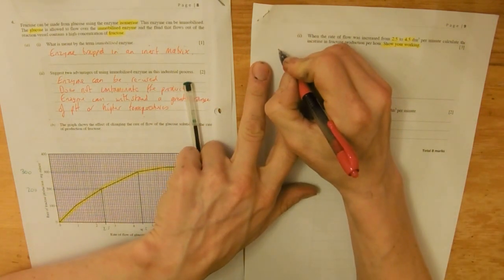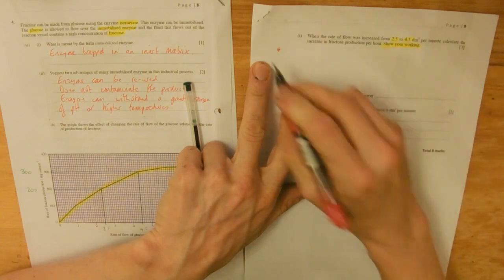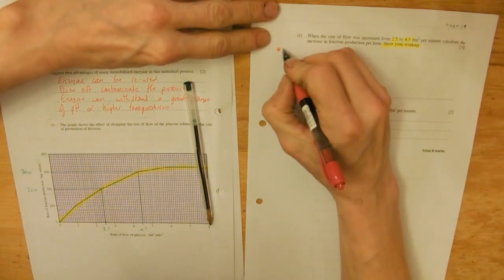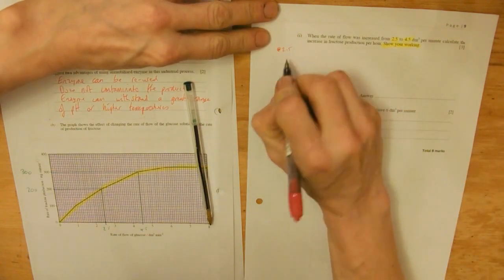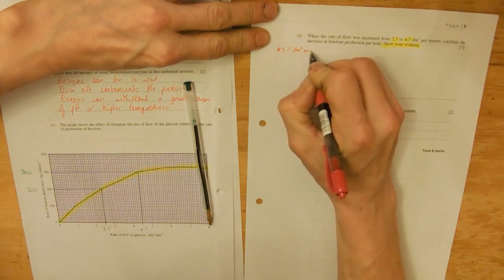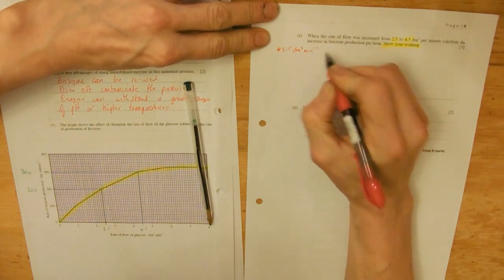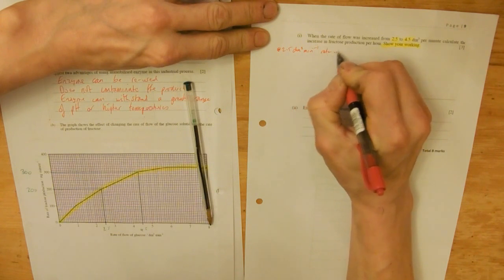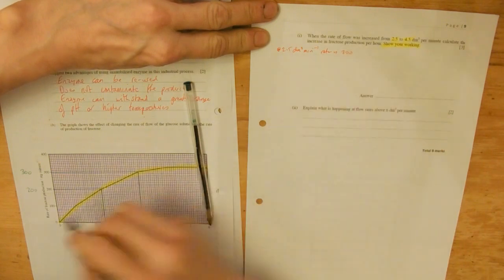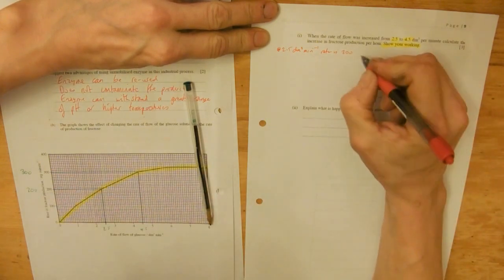So I'm going to write this out as well, just so we've got a full answer. So at 2.5 dm cubed per minute, rate is 200 milligrams per minute.